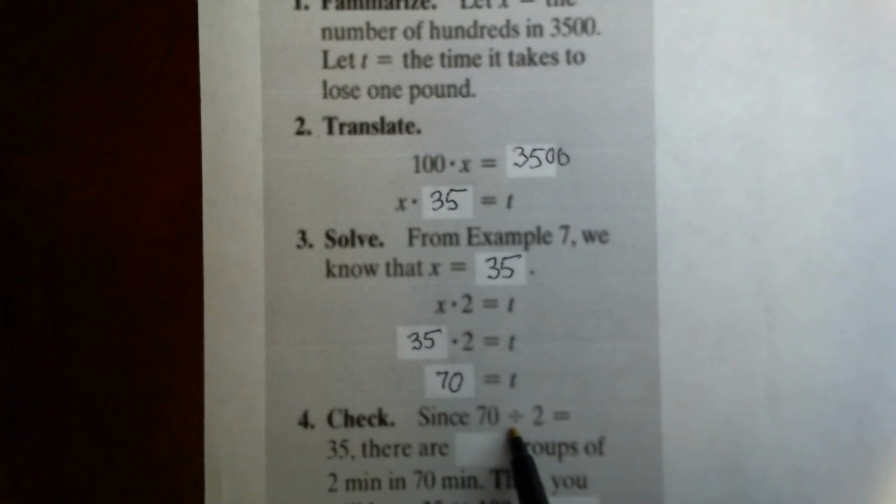And since 70 divided by 2 is 35, there are 35 groups of 2 minutes in 70 minutes. Therefore, you will burn 35 times 100, or 3,500 calories. So that checks.